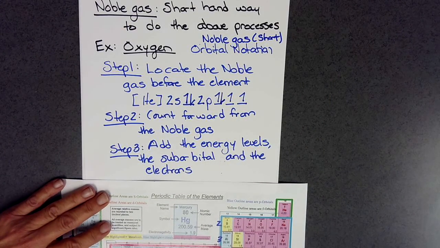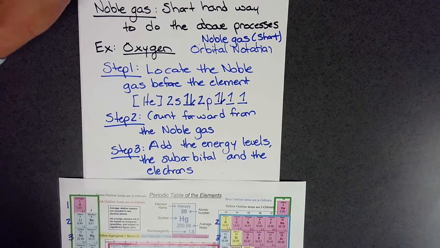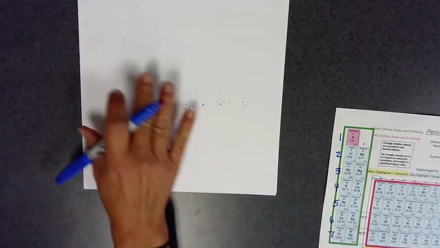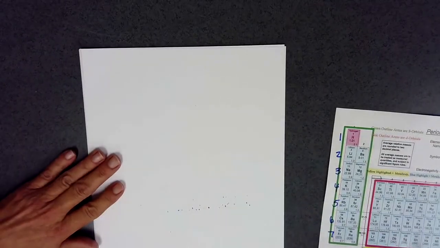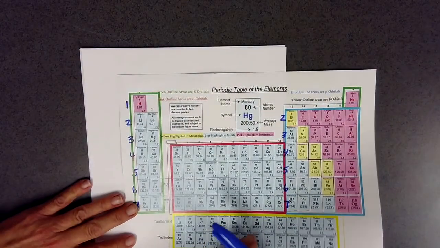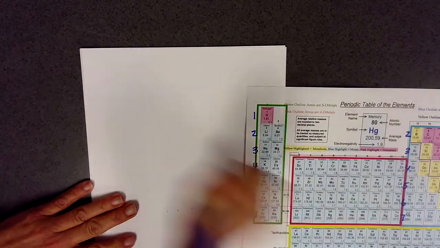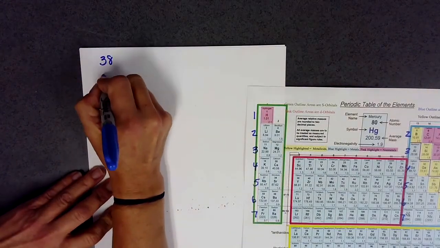Now that we've tried one that is in the p orbital, let's try one that's a little further down, in the s orbital, so we can get another example. For this one, I'm going to go further down in the periodic table. This time I'm going to use strontium. So my example is number 38, Sr.